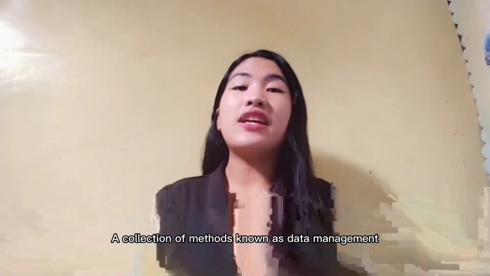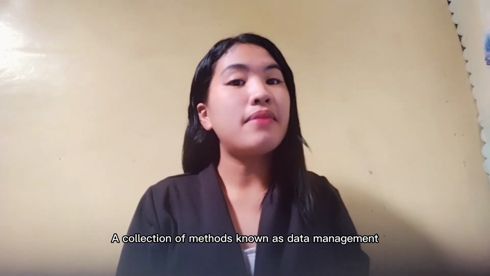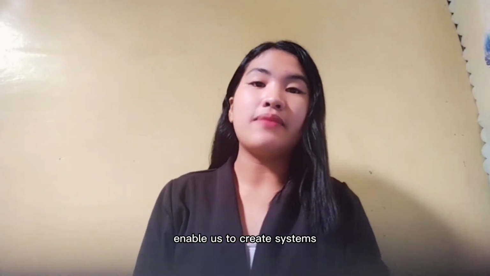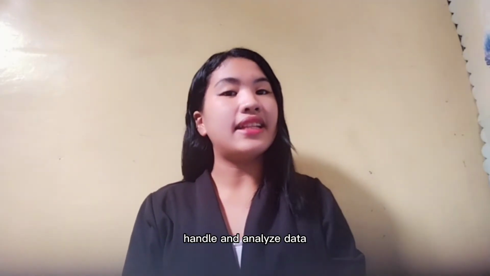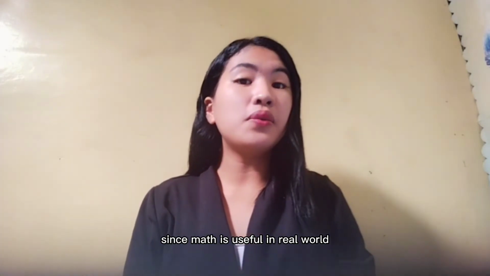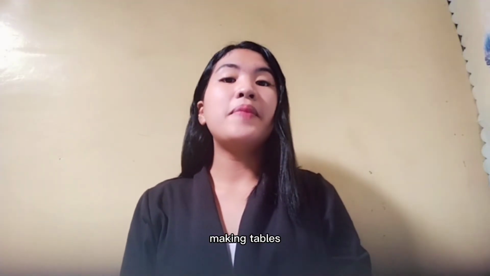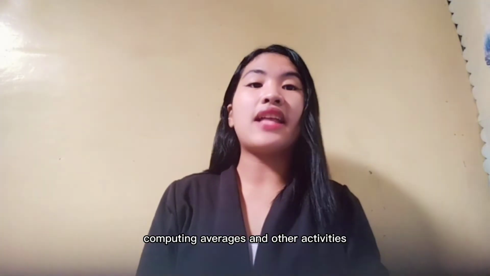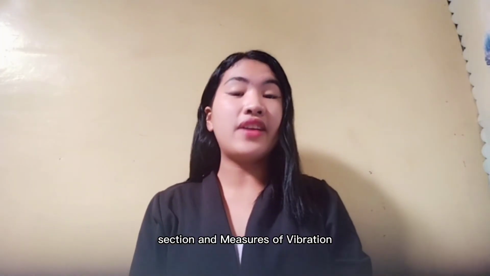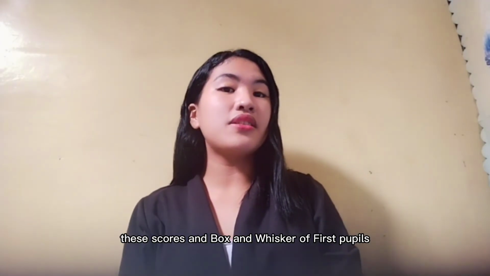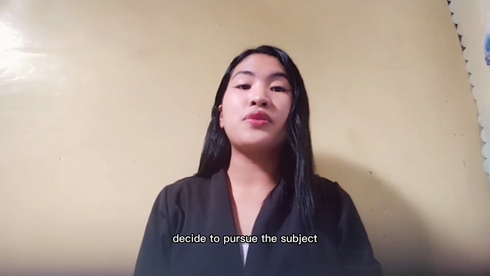Conclusion. A collection of methods known as data management enable us to create systems, applications, and algorithms that store, handle, and analyze data. Math is useful in real-world situations for making graphs, making tables, computing averages, and other activities. What we'll learn from our topic section on measures of variation, z-scores, and box and whisker offers pupils desire to pursue that subject.